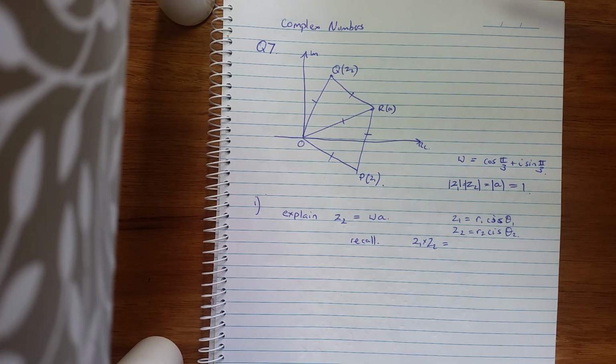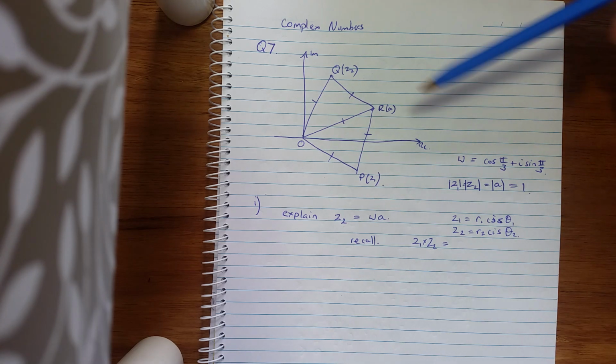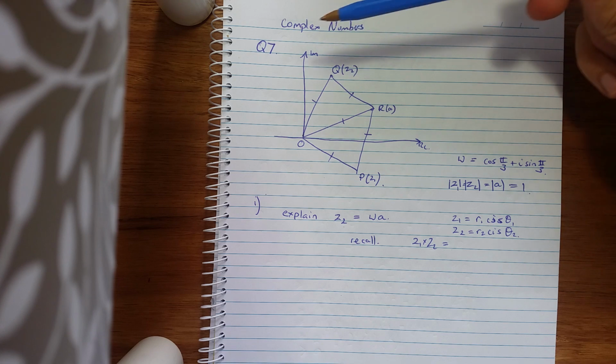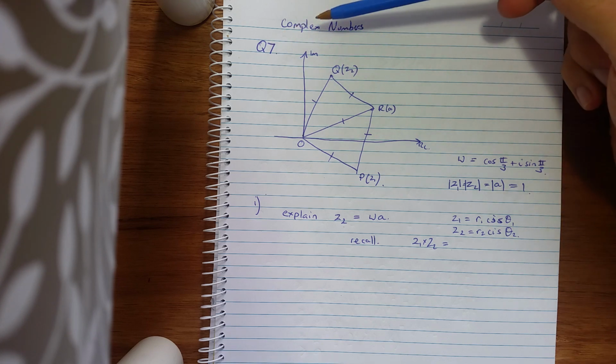Hey guys, my phone died the last time I tried to explain this, so I'm going to try it again. Question 7 on the complex numbers booklet.